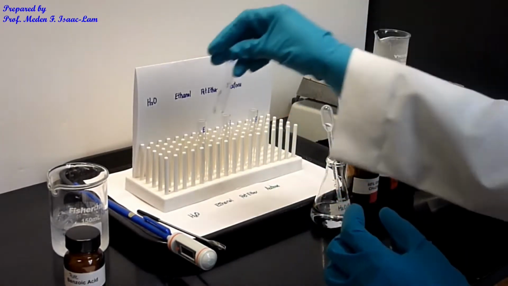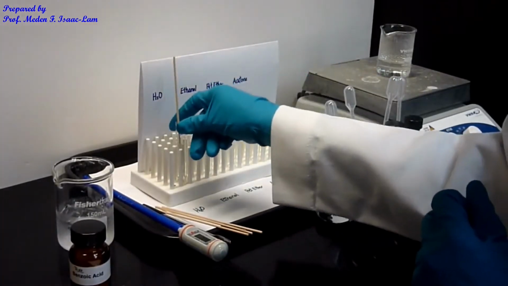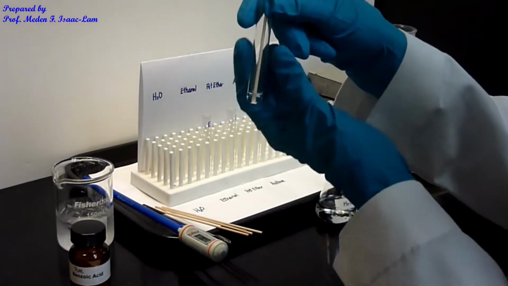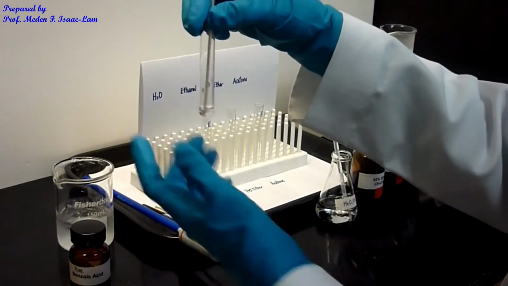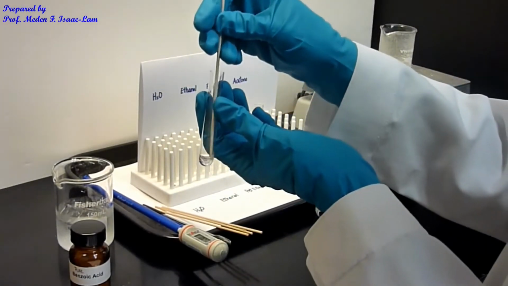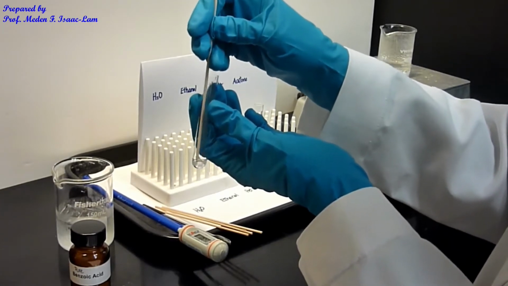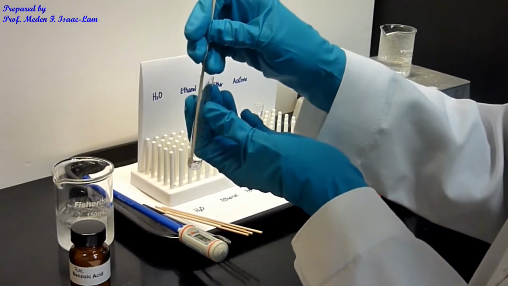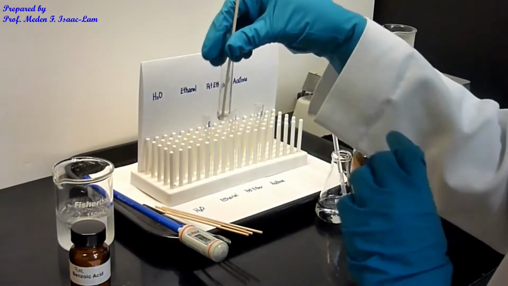I also put in a boiling stick, and I'm going to crush the solid at the bottom and try to dissolve it, because the crystals are big. Right now this is at room temperature.